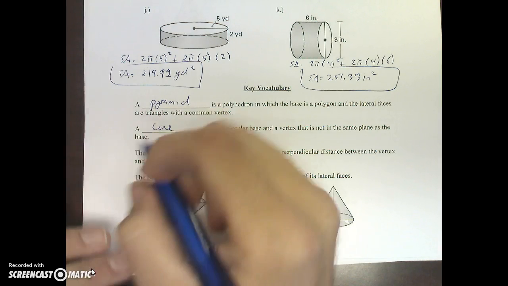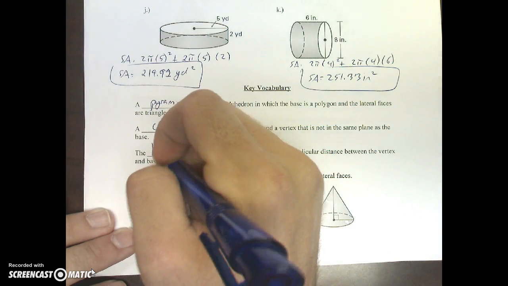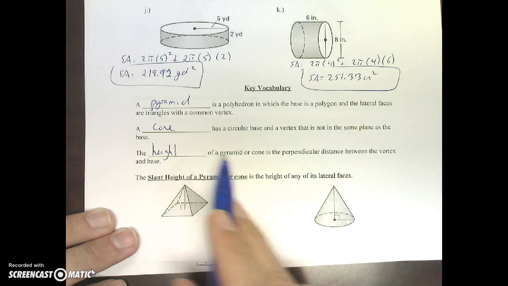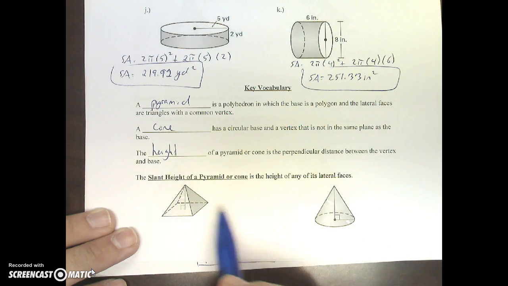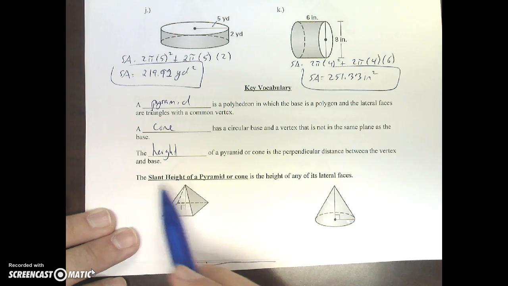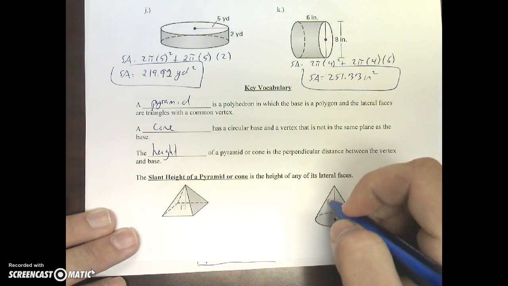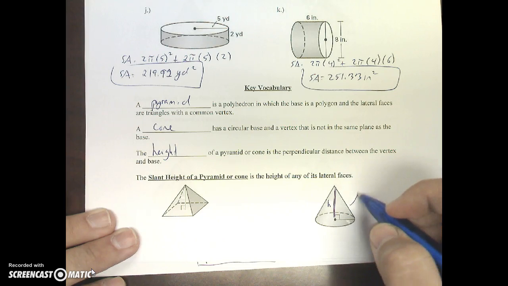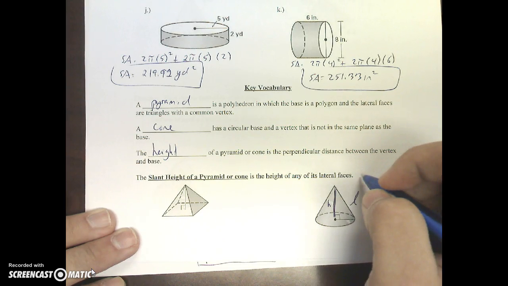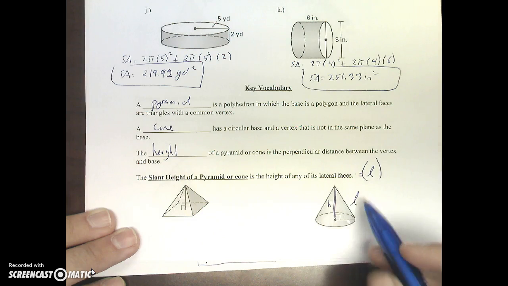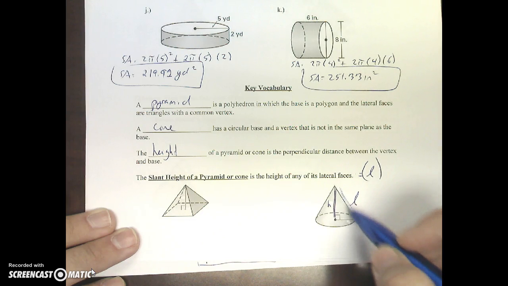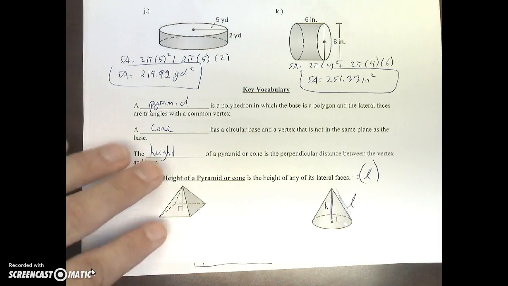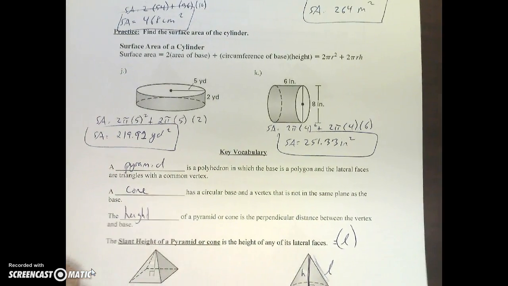And lastly, the height, from the base straight up, of a pyramid or cone is the perpendicular distance from the vertex to the base. And the slant height, now this is the weird one. Here's your height straight up and down. The slant height, we use a lowercase letter l for it, is along the side, which is going to come into play real soon. Alrighty? So, here we go.